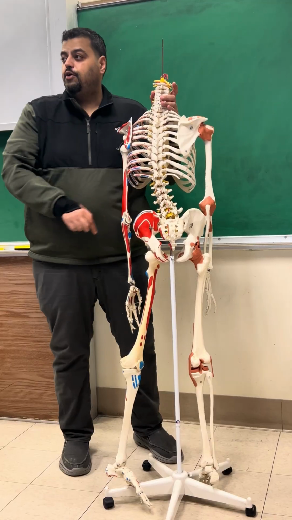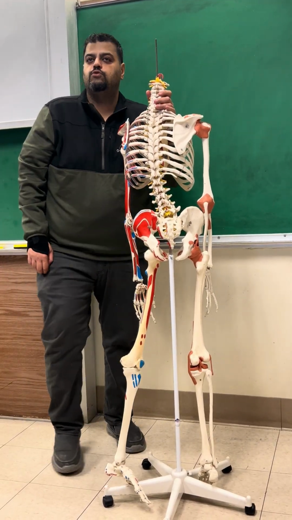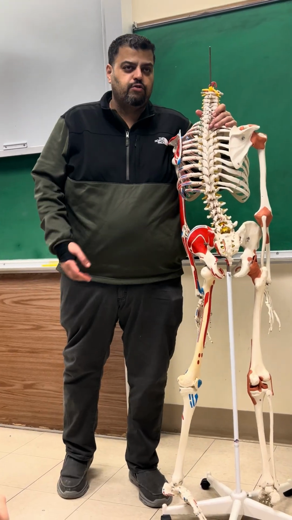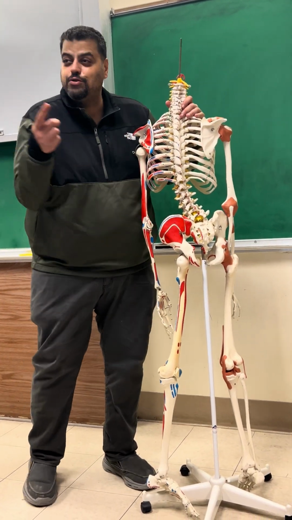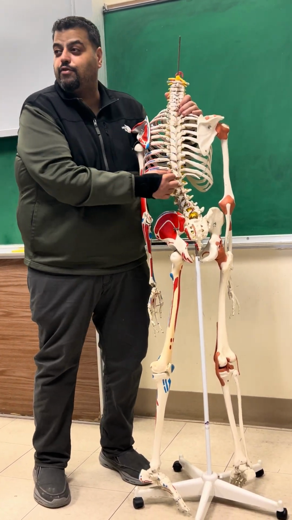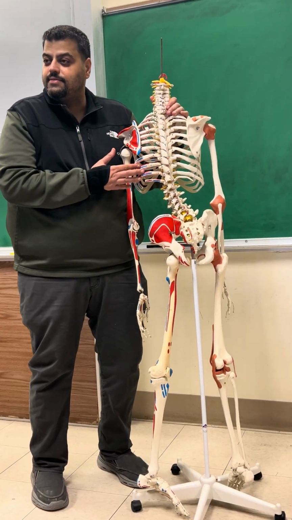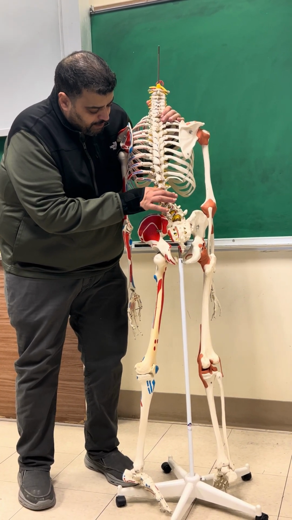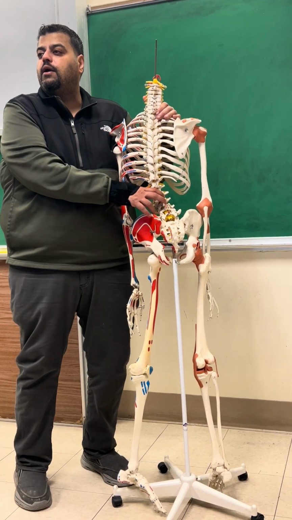The next 12 are known as thoracic, T1 through T12. How many pairs of ribs do we have? 12 pairs. So all 12 pairs of ribs articulate with the 12 thoracic vertebrae. See from the back? Okay? And then 1, 2, 3, 4, 5. The 5 lower ones are called lumbar, L1 through L5.